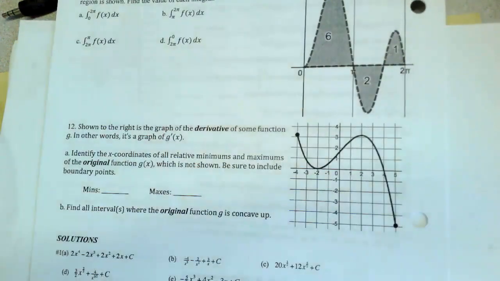Okay, so what questions do we have from the homework? Yeah. Number 12. Oh, the last one. That's really a review problem, but it's a good one to do.